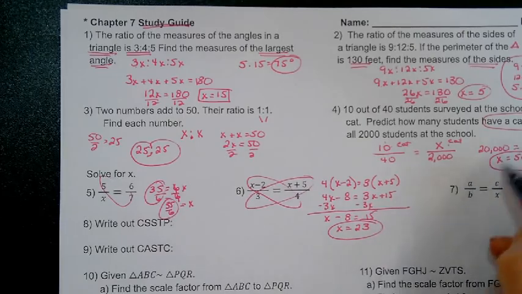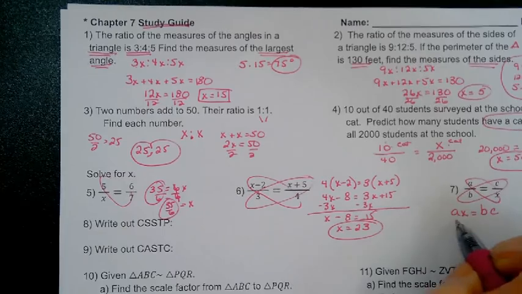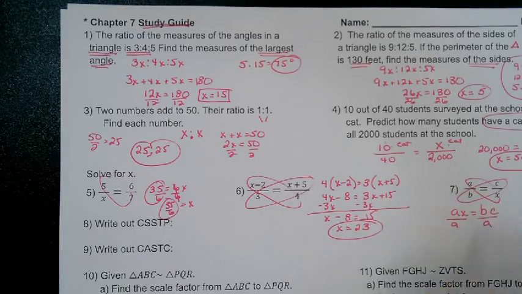Okay, number 7, cross multiply to solve for x. You get a times x equals b times c. If I want to get x by itself, I divide by a, and that will cancel that. x equals bc over a.